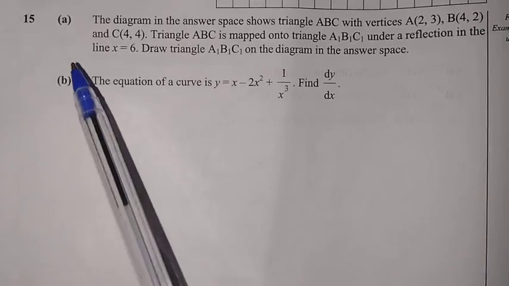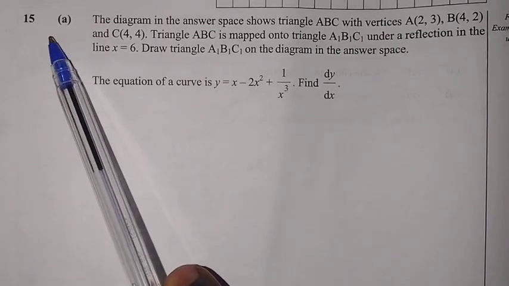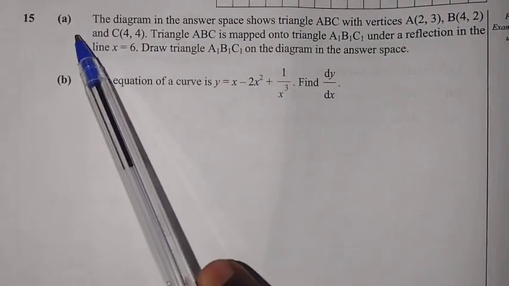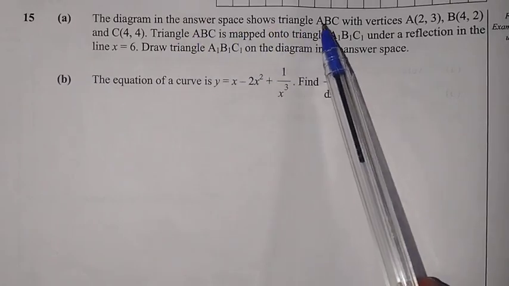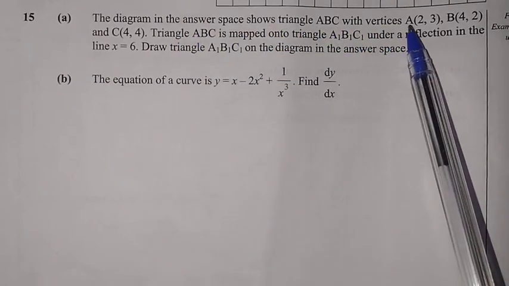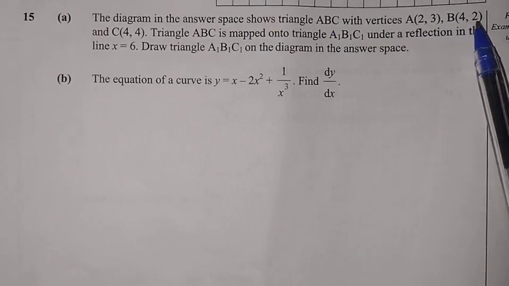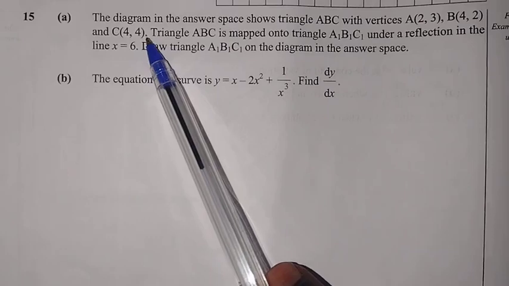Alright, so now we have come to our question 15. Question 15 has parts A and B. We are going to start with A. The diagram in the answer space shows triangle ABC with vertices A (2, 3), B (4, 2), and C (4, 4).